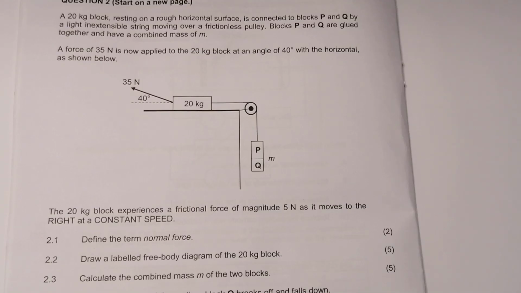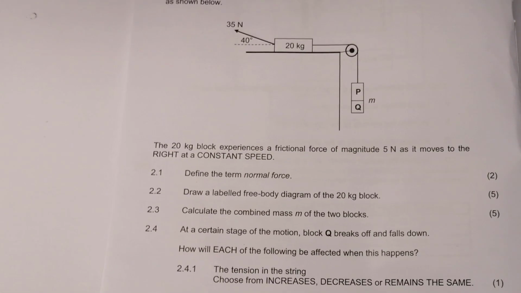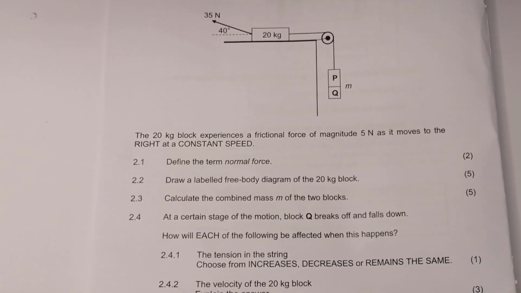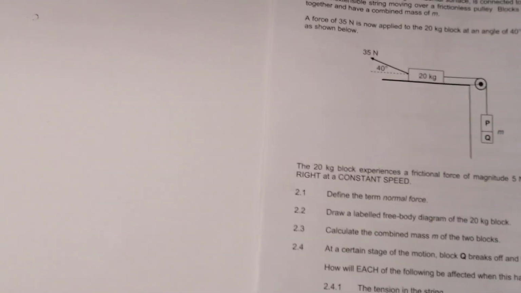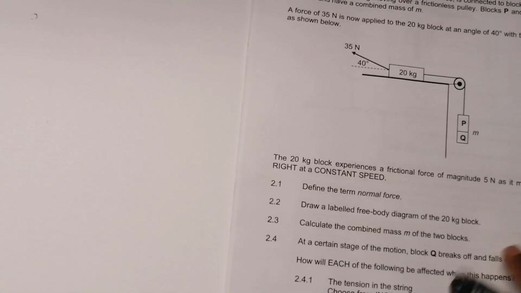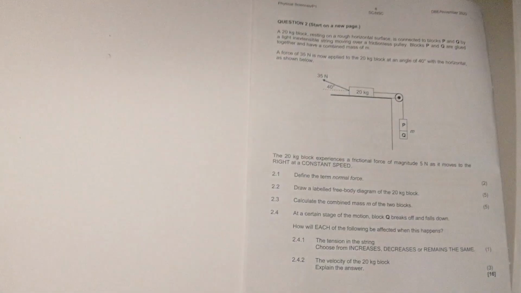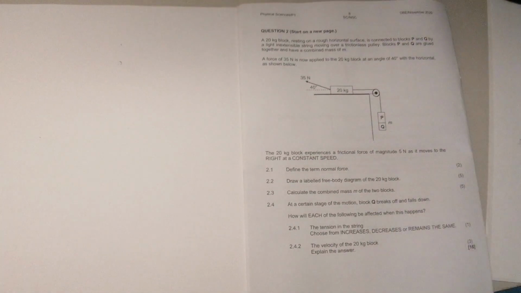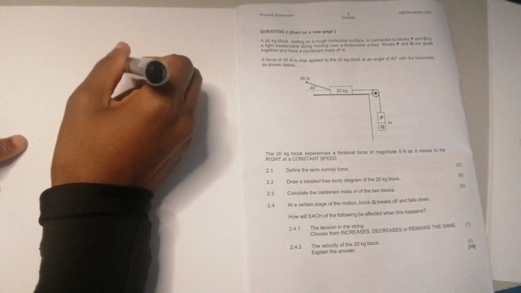Now, moving right along swiftly. They say draw a labeled free body diagram of the 20 kg block. Ladies and gents, I want you to please stay with me on this one. I'm just going to zoom out a little bit so that it can accommodate us in terms of space. So I'm going to look at forces that are acting on the 20 kg block.